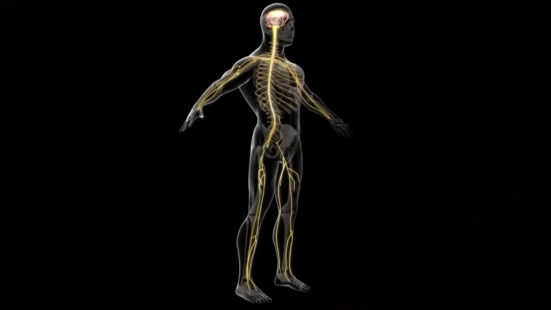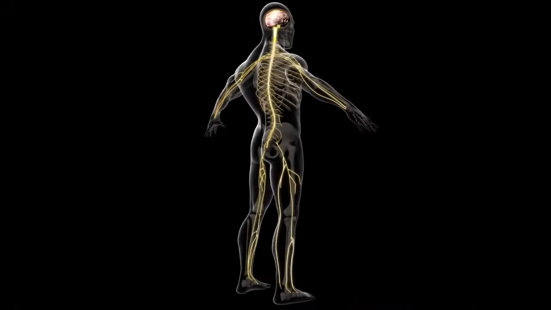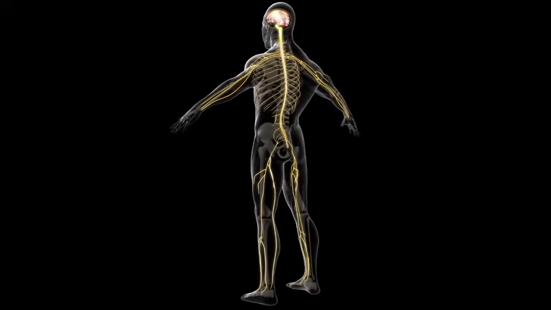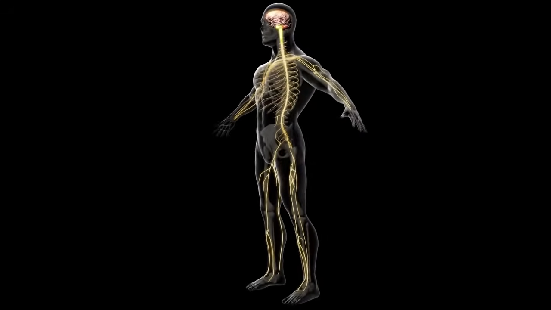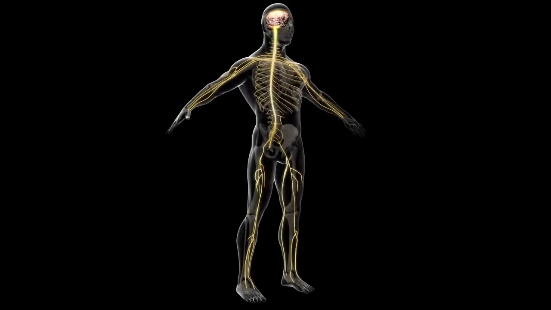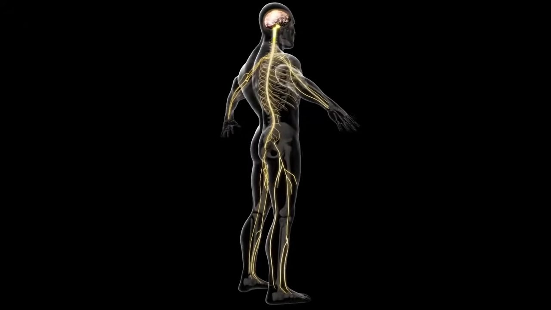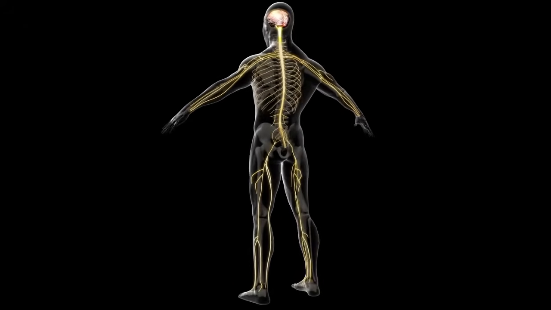The autonomic nervous system. The autonomic system is the part of the peripheral nervous system that's responsible for regulating involuntary body functions, such as blood flow, heartbeat, digestion, and breathing.